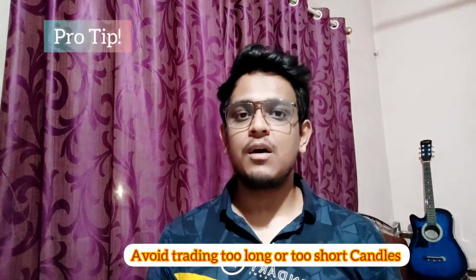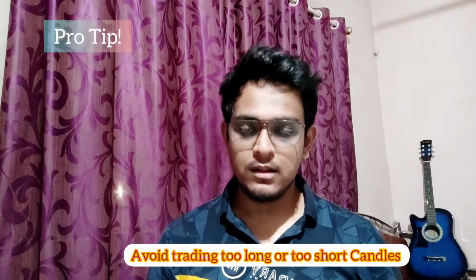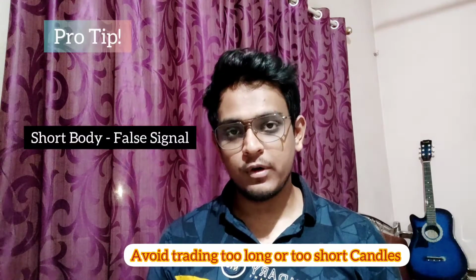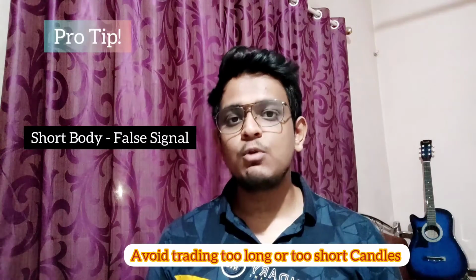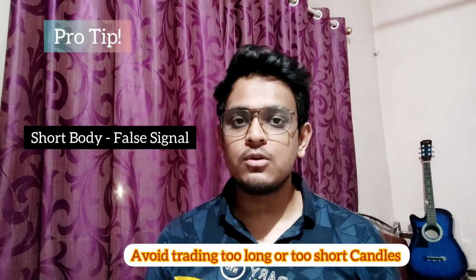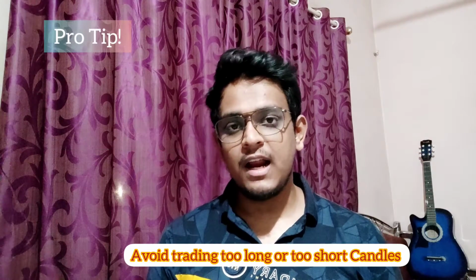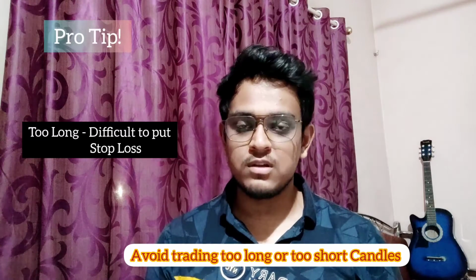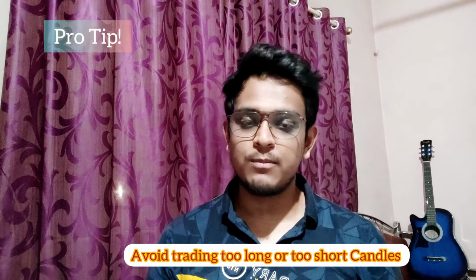So my pro tip for trading with Marubozu candles is avoid trading too long or too short bodied Marubozu candles. Why this? When a Marubozu candle has a very short body, it gives a false impression of the trend. So it can happen that you get a false hope of bullishness or bearishness, so you can't predict it correctly. On the other hand, with a Marubozu candle which is too long, it is difficult to put the stop loss. So it is very likely that you will incur very huge losses. So this is my pro tip.